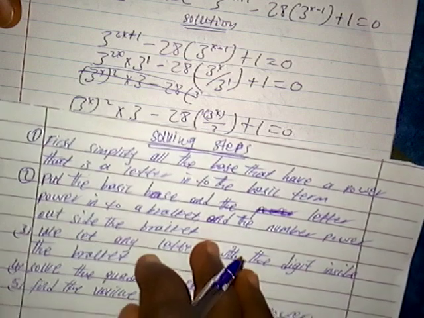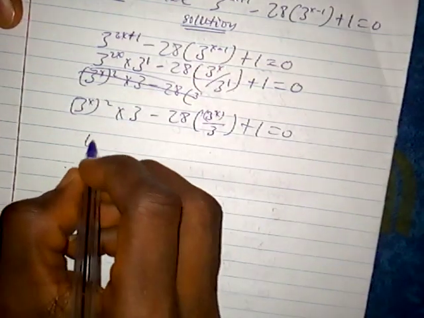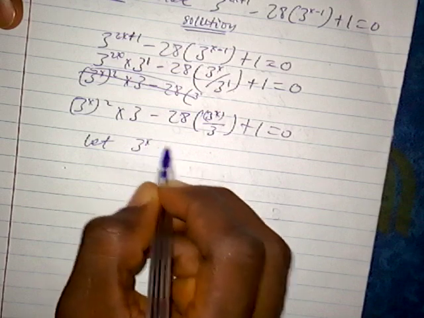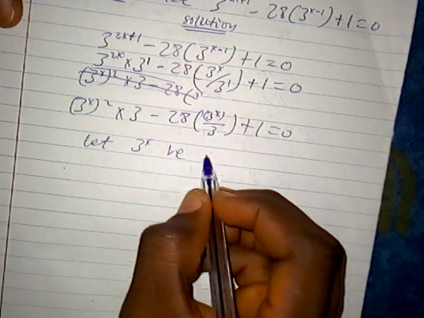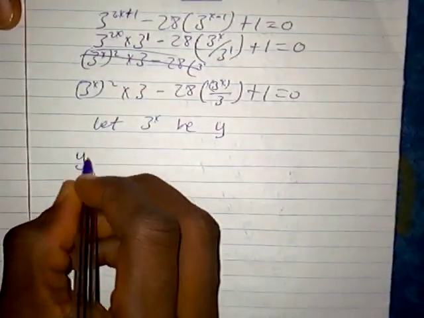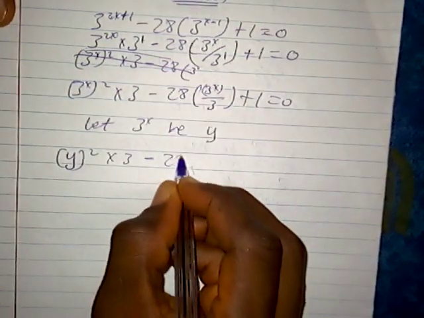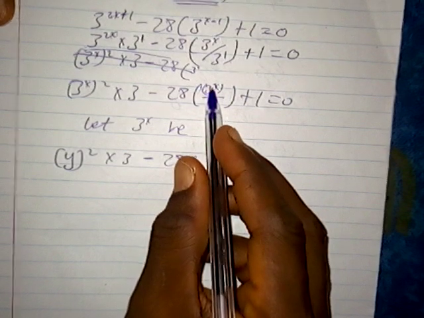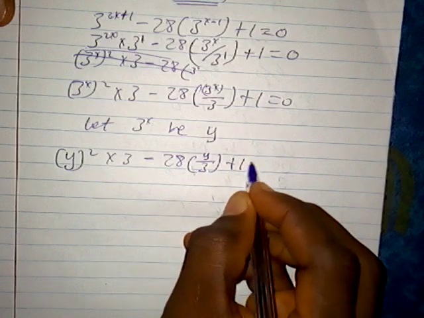Good. The third step says we let any letter with the digit inside the bracket be a variable. So let 3 raised to the power x be, say, y again. Any letter, y. Anywhere we see 3 raised to the power x, we put y. Here, 3 raised to the power x, so put y squared times 3, minus 28 into, at the numerator, 3 raised to the power x, we put y upon 3. Good. Plus 1 equals 0.